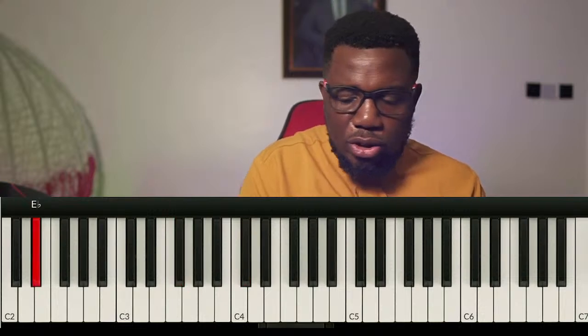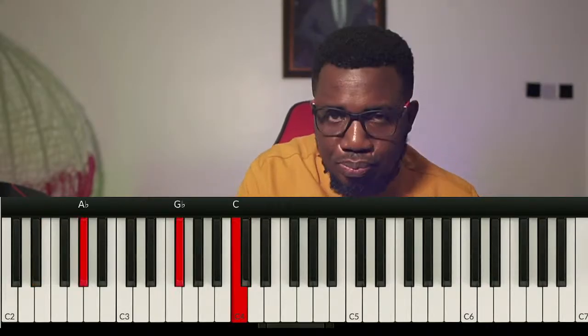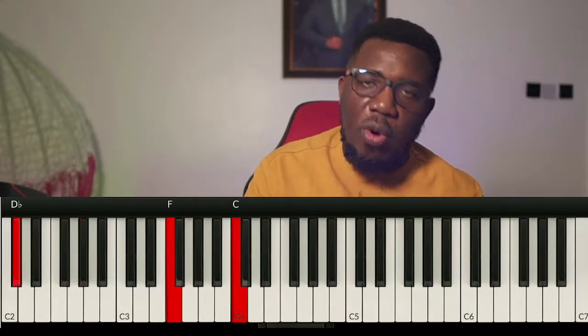Let's do it together. Go to the piano now. 2. To go to the 5, drop the top note down a half step. And to go to the 1, drop the bottom note down a half step. One more time. 2, 5, 1. So one more time, the magic numbers are the 2 on the bass with the 4 and the 1 on the right hand.